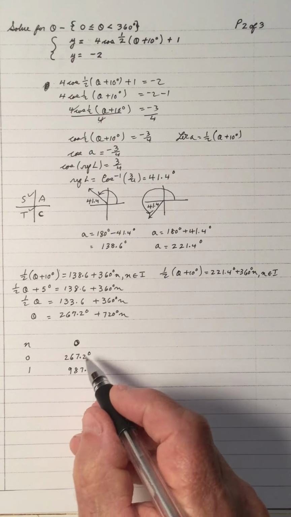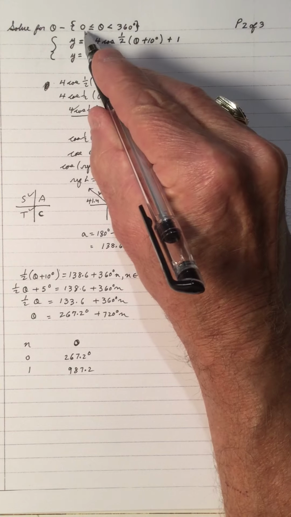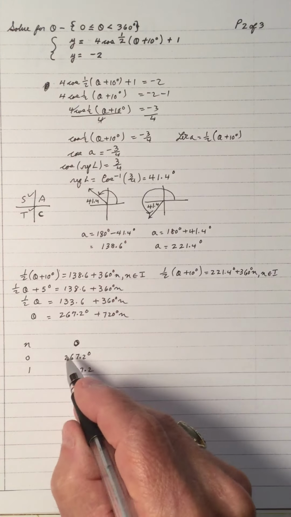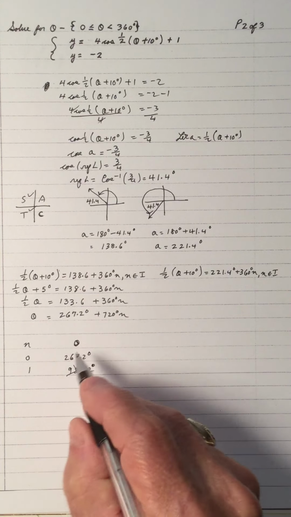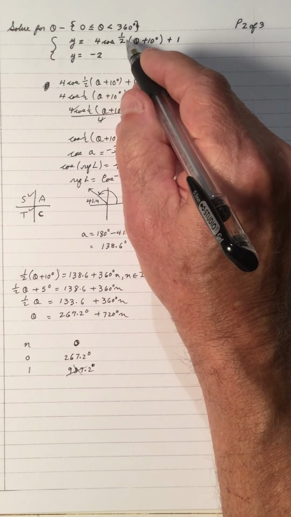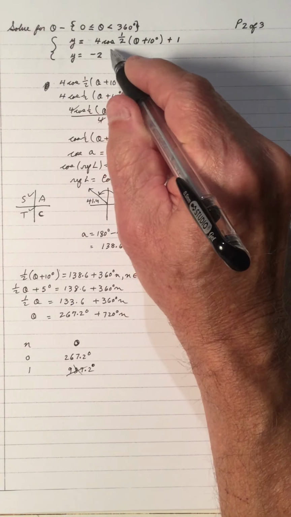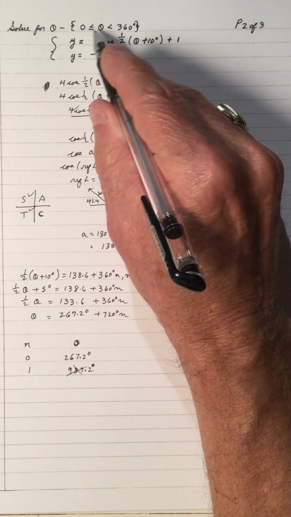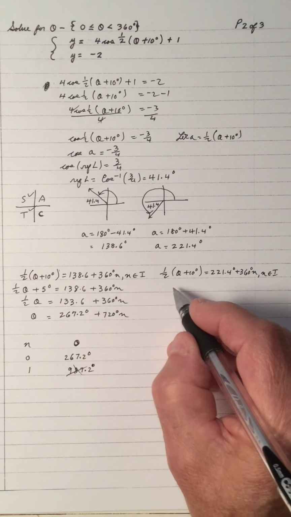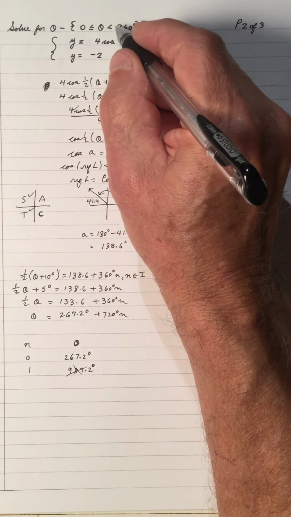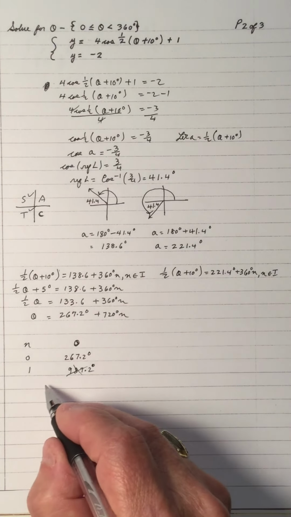987.2. But we can only go between 0 and 360, so this angle can't be used. It's true to satisfy the equations, but it doesn't satisfy the restriction on your domain. And we have no negative angles, so there's no need to use -1.